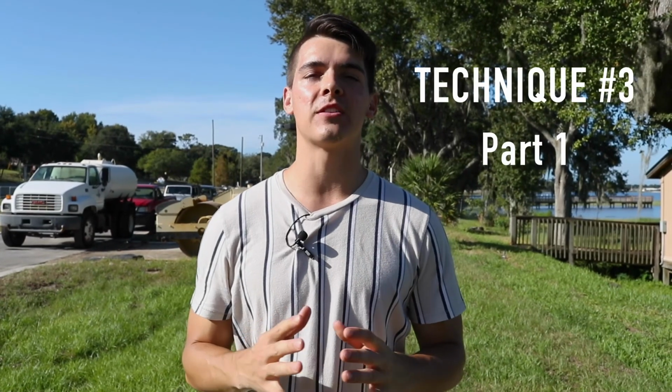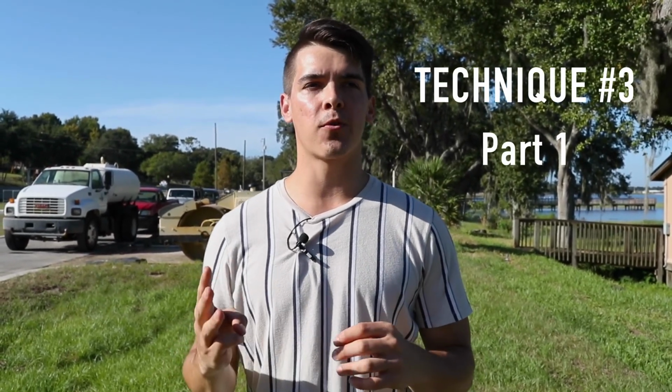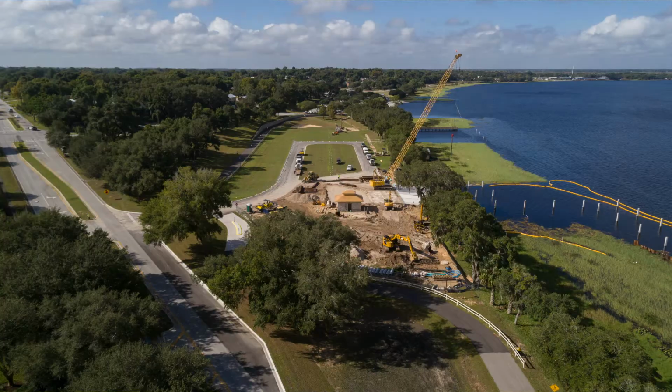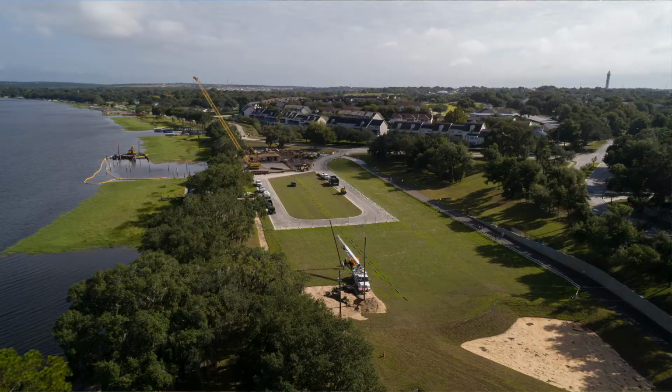So now we're going to be talking about technique number 3. Technique number 3 is similar to technique number 2, in that we're going to shoot those 8 images around the site, except it's going to be a little bit lower. It's going to be around 50 to 100 feet.